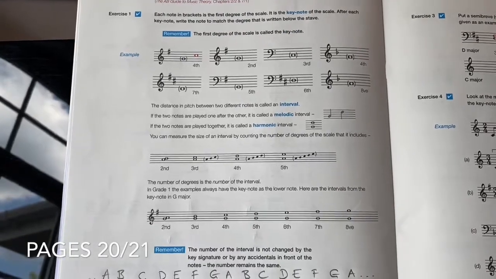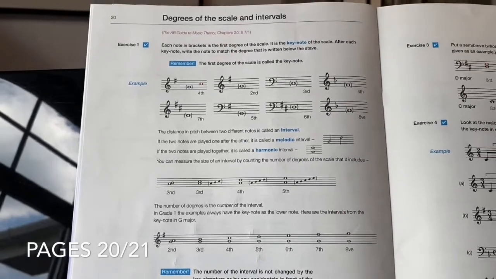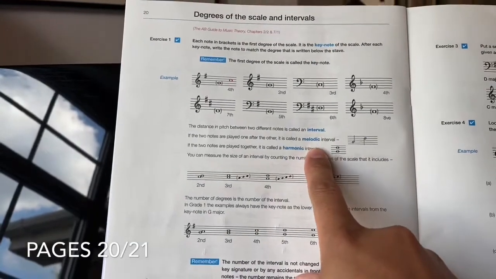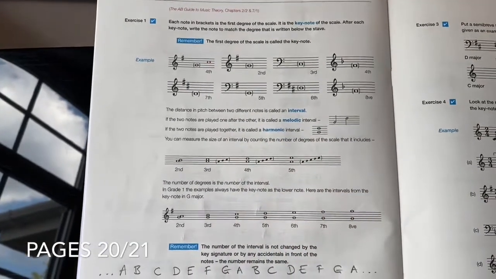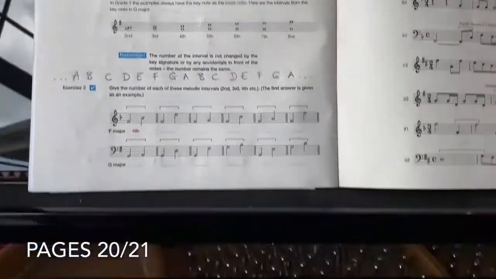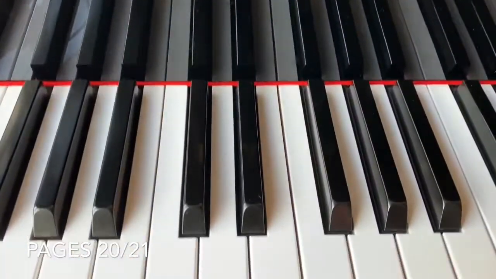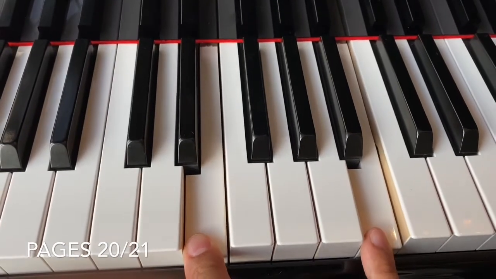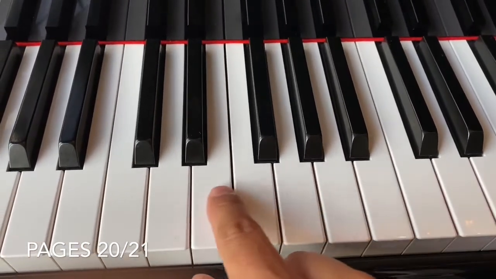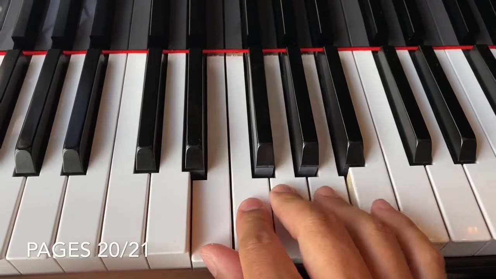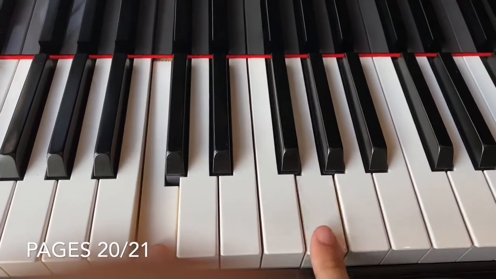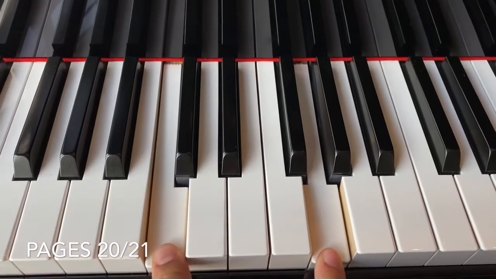So what are we actually doing today? There are two types of interval that we're going to look at, and they're discussed here, okay? Firstly, an interval is the distance between two different notes. For example, on the piano, if we were to have this note and this note, the interval is the distance between the two notes, okay? So any distance between two notes is called an interval.